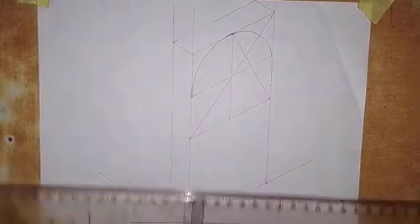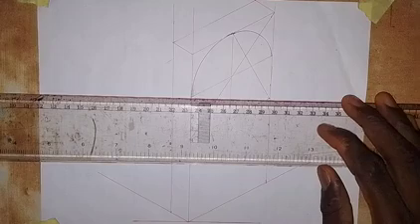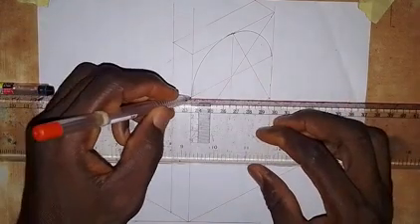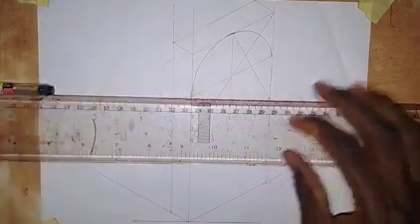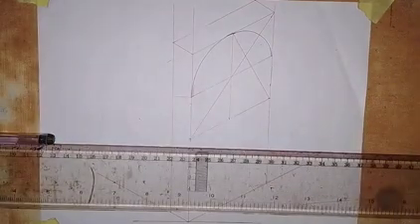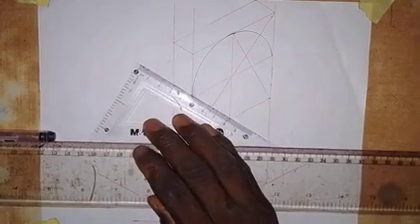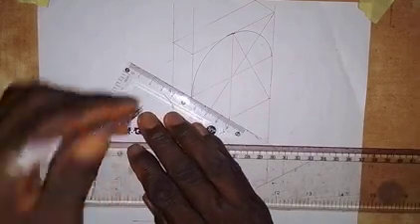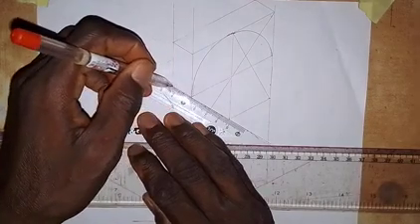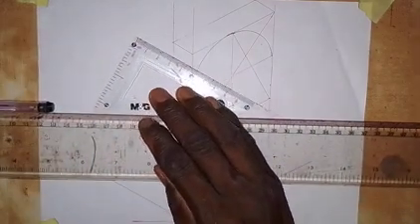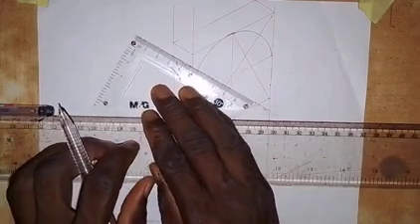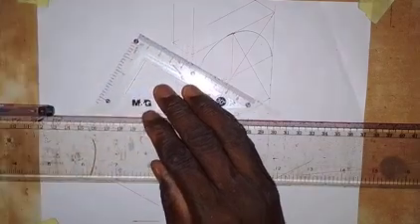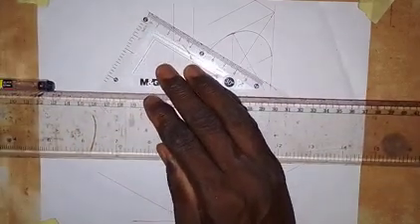So what I do is this: when I have a problem like this, I'm going to draw a horizontal line from here to touch this line. Oh, no, not a horizontal line. So I have to make use of my 30 degrees set square. Sorry for that. So we draw a line from this point to this side, and then we take some points. So just move away and take some point here on this curve. Draw a line to this side.